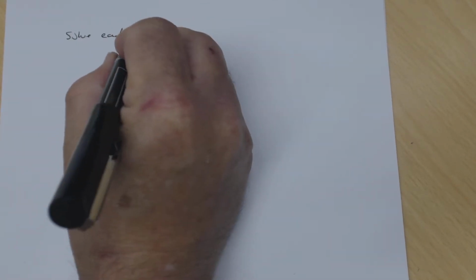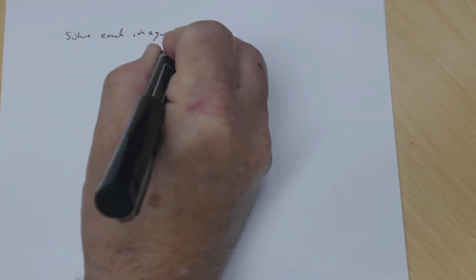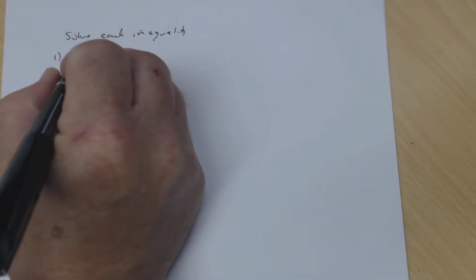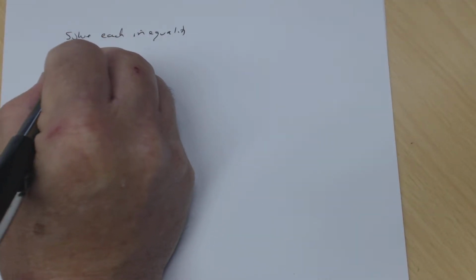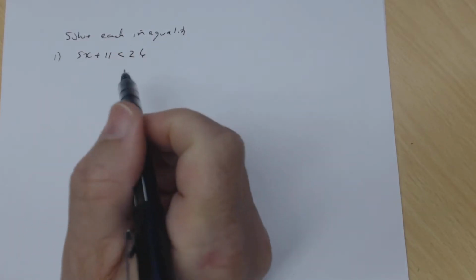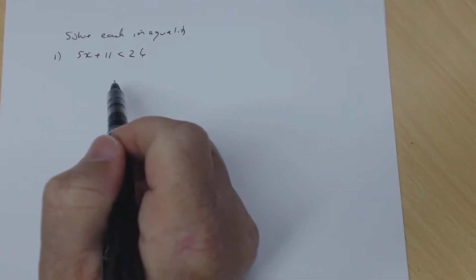Okay, so again, as I said, solving the linear inequalities in this section is a review from a previous course. So let's look at this example. So we're going to solve each inequality. All right, number 1. We have 5x plus 11 is less than 26.